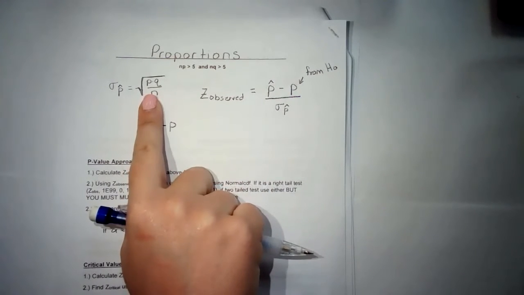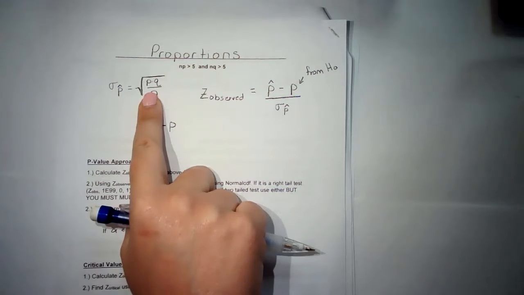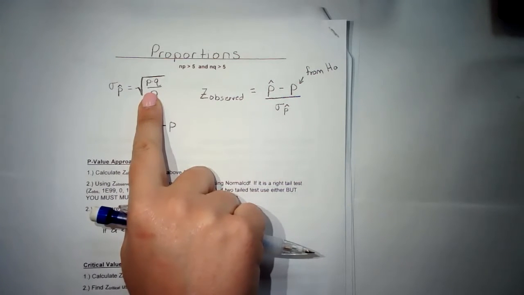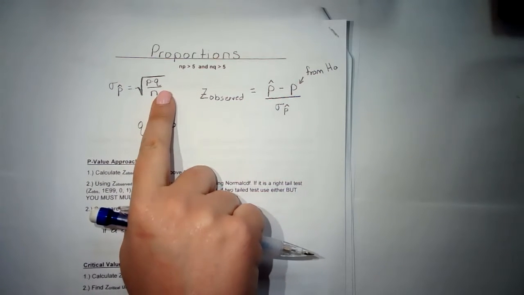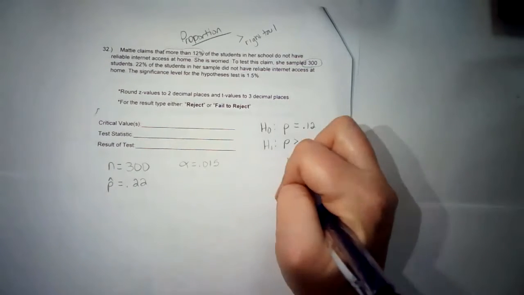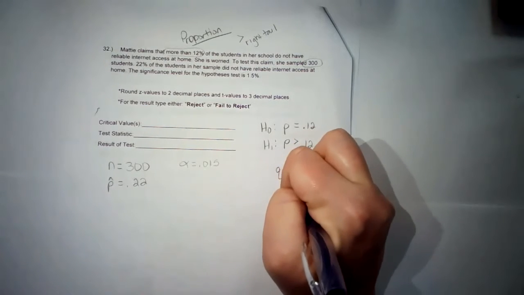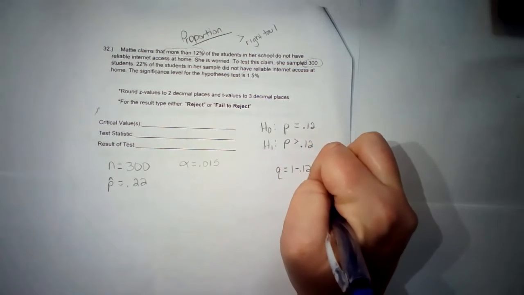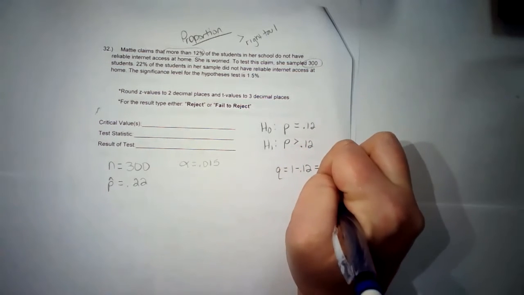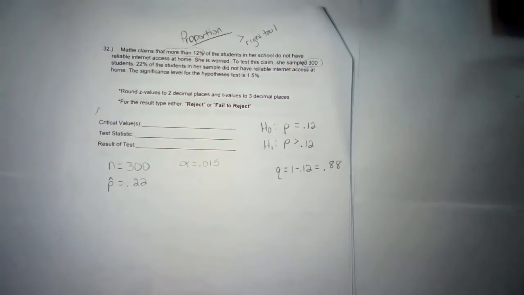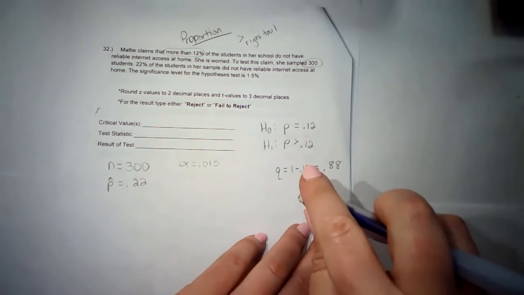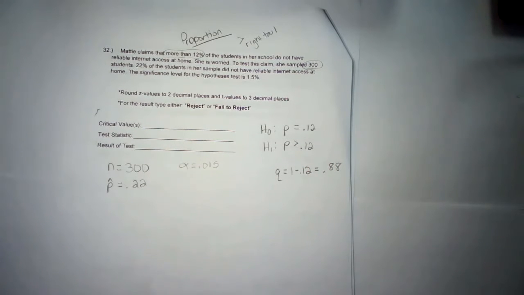Here's our standard deviation that's going in the denominator. What kind of Q do I need? Do I need Q hat or plain old Q? Plain old Q. Everybody got that? I need plain old Q. So I'm now going to need a Q. I'm going to do 1 minus 0.12 and I get 0.88. That is not right, is it? Yeah. That's a bit weird.